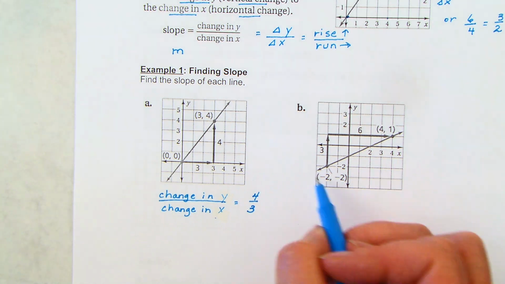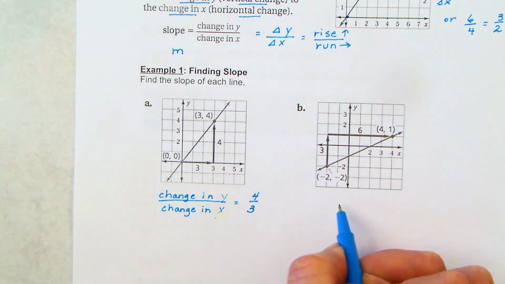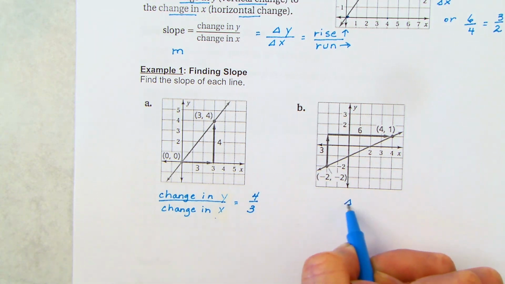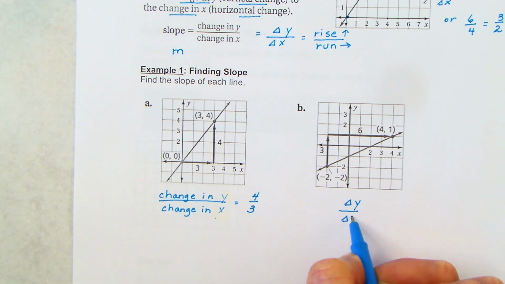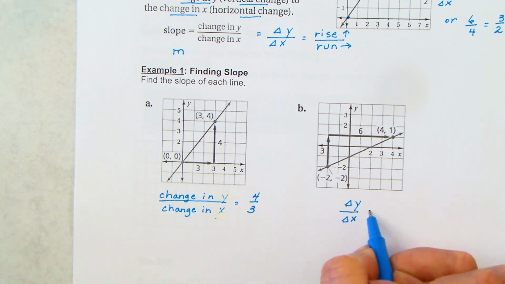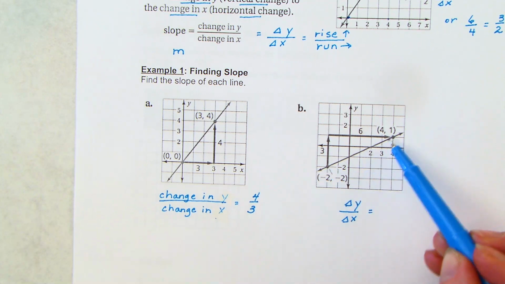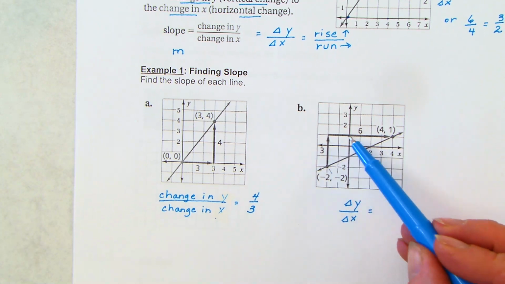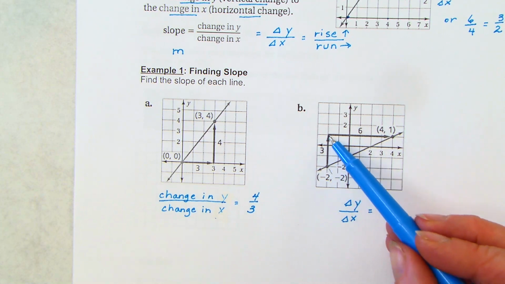For B, now we're using all 4 quadrants, but we still do it the same way. This time, instead of writing it all out, I'm going to write change in y, or delta y, over delta x. This time, if I look at this point and this point, make like a little right triangle there, and from here to here is 1, 2, 3.